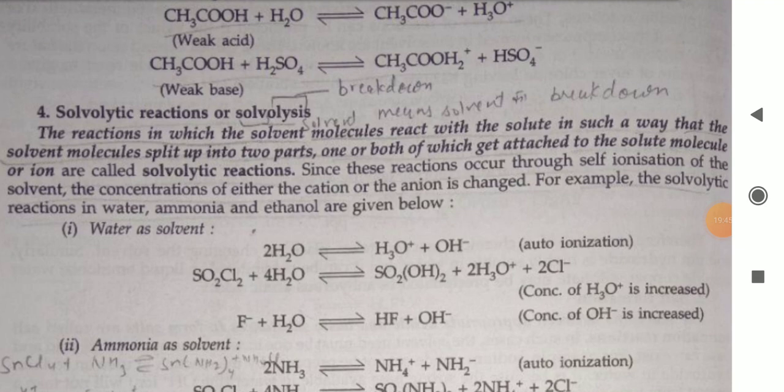Fourth, solvolytic reaction or solvolysis. The reaction in which the solvent molecule reacts with the solute in such a way that the solvent molecule splits up into two parts, one or both of which get attached to the solute molecule or ion, is called a solvolytic reaction. Since these reactions occur through self-ionization of the solvent, the concentration of either the cation or the anion is changed. For example, the solvolytic reactions in water, ammonia, and ethanol are given below.